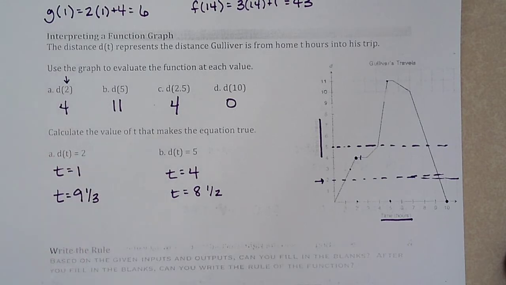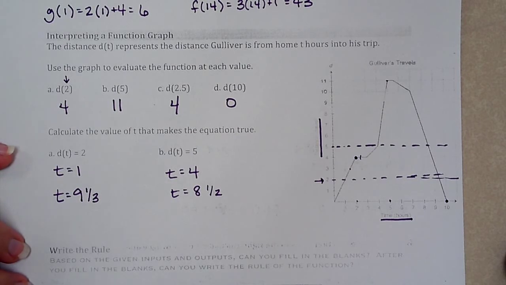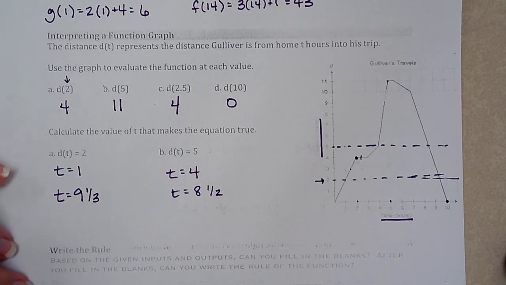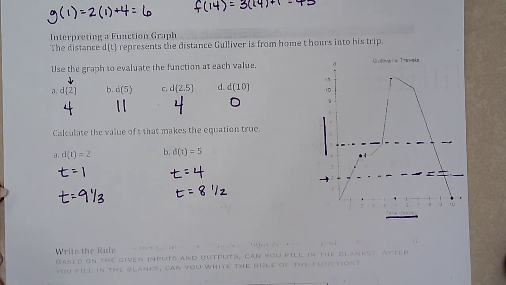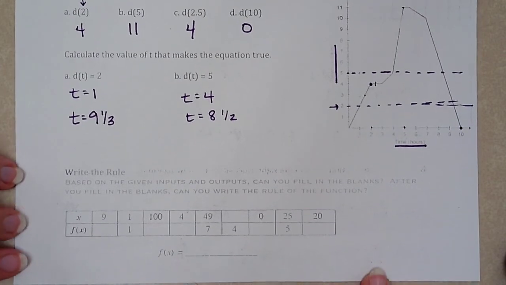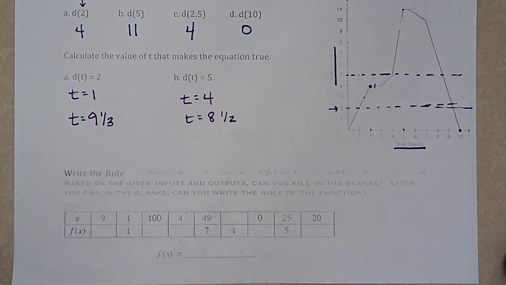Last one, write the rule. Based on the given inputs and outputs, can you fill in the blanks? After you fill in the blanks, can you write the rule of the function? Notice we've got a 1-to-1 going on, we've got a 49-to-7, and we've got a 25-to-5. Well, it looks like there is a relationship between these, and I will actually go ahead and tell you that there is. I want you to pause the video here and see if you can find out what that relation is by yourself, and then come on back and we'll talk about it.